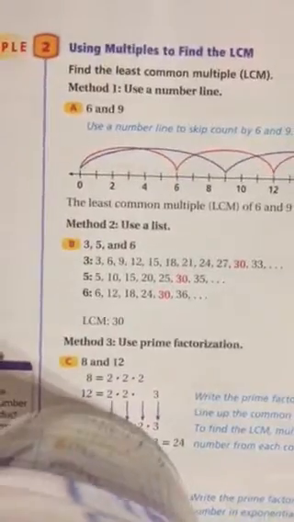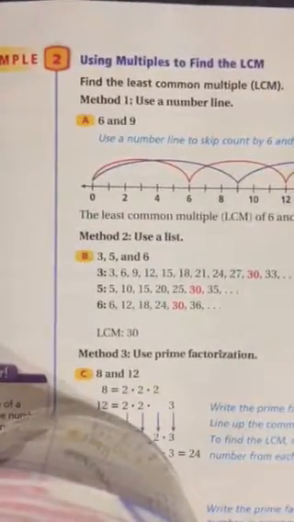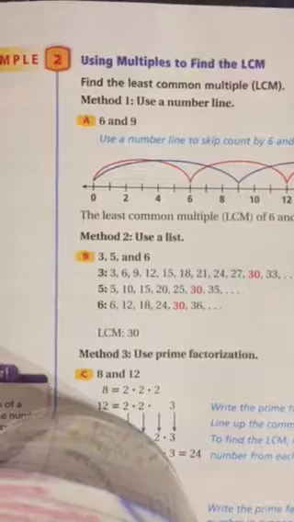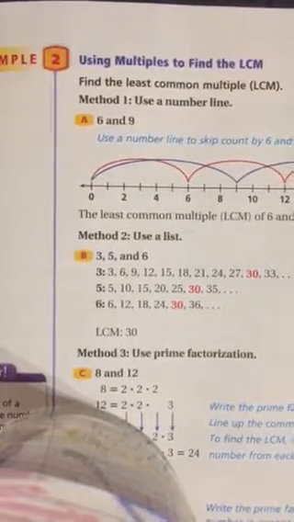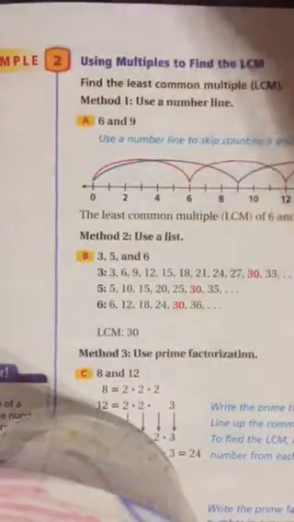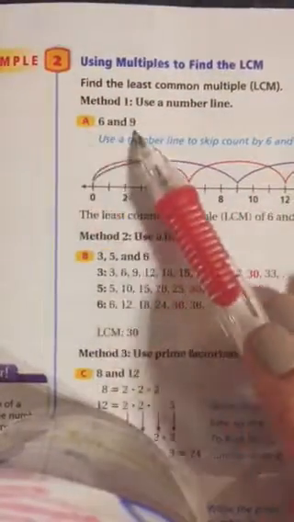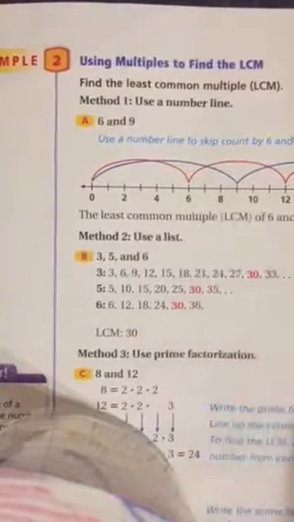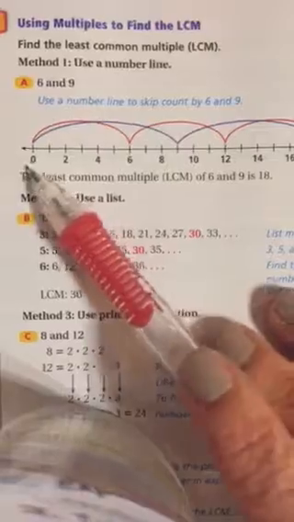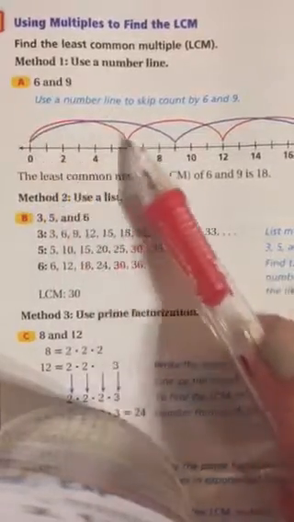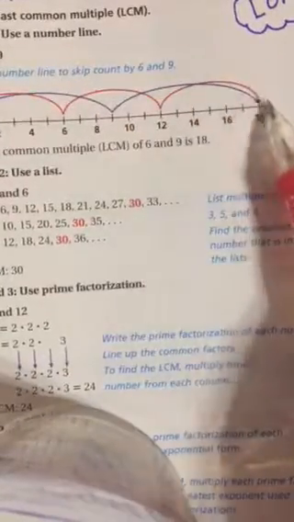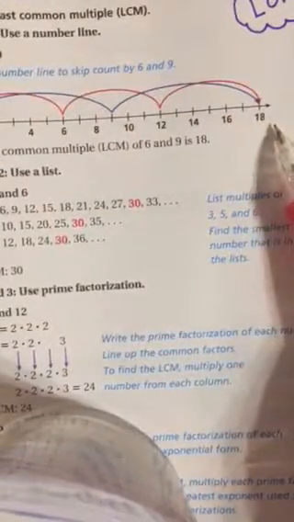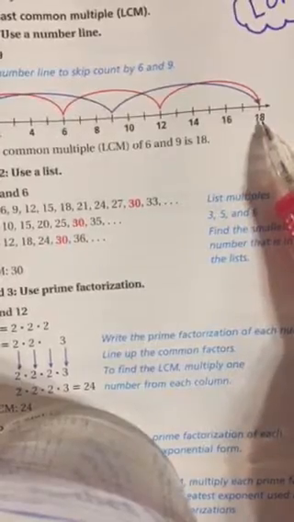I'm going to point out the 3 different options that they give you, but we're going to stick to one for our future. So the first one, they want you to find the least common multiple of 6 and 9. They go to a lot of trouble to draw a number line that goes all the way to 18, and then they jump on the number line first by 6s in one color, 6, 12, 18, and then by 9s in another color, 9, 18, and they find that the first thing they come to in common is 18. That's a lot of work.